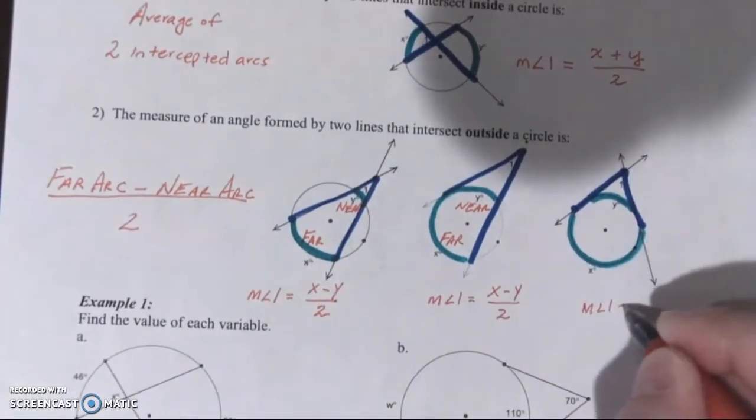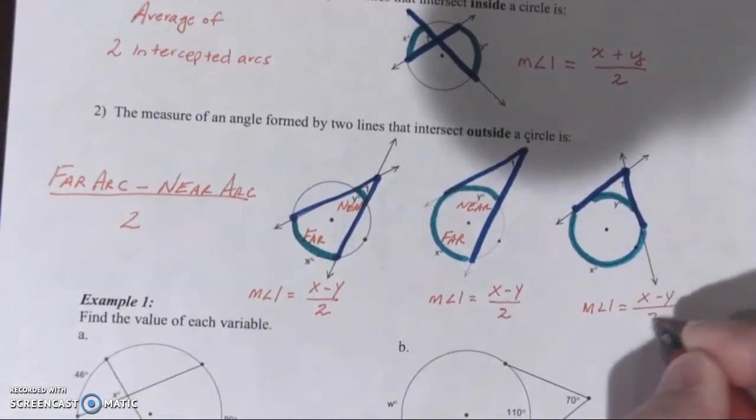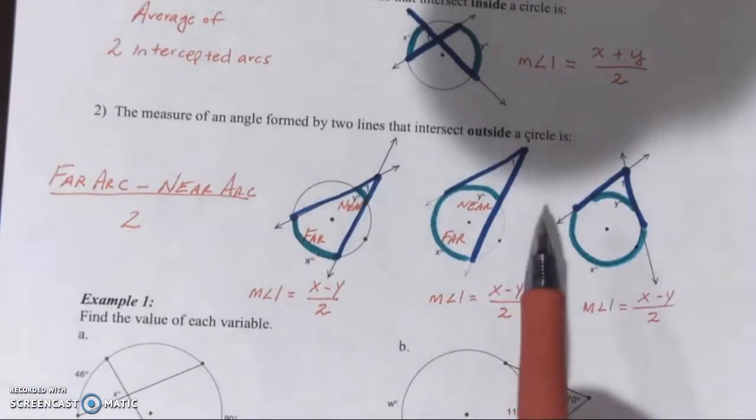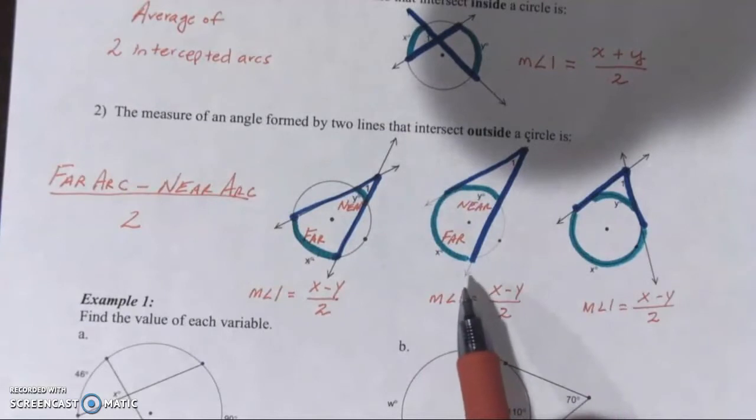And the same thing would apply here. We used X to be the far arc and Y to be the near arc and angle 1 each time, just so we could have a very simple theorem here. Okay? Now, just like always, let's envision a problem that might come from this theorem.